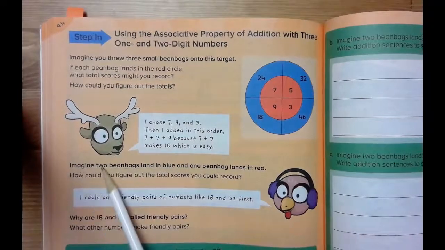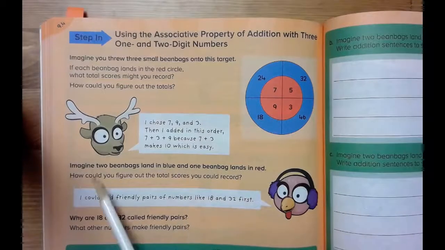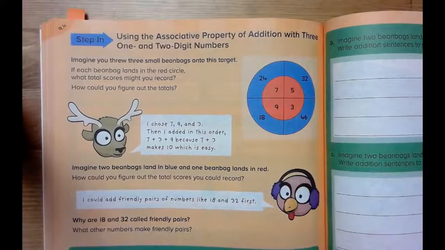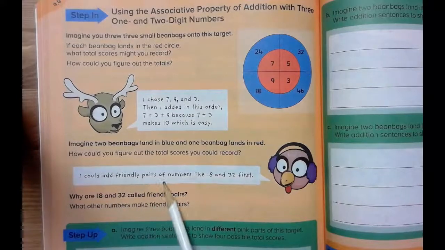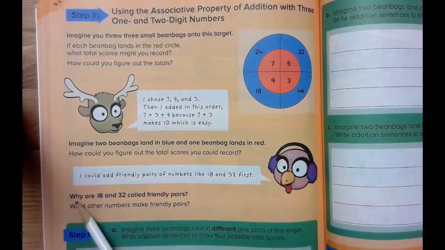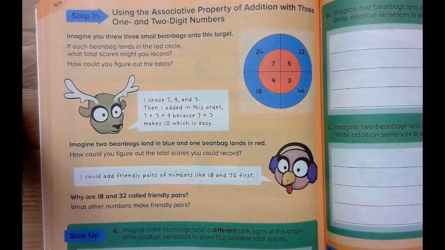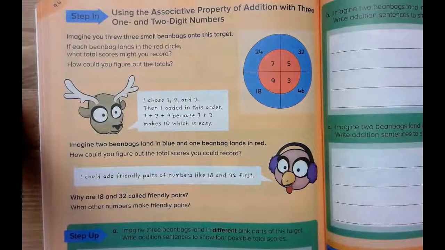Imagine 2 beanbags land in blue and 1 beanbag lands in red. How could you figure out the total scores you could record? I could add friendly pairs of numbers like 18 and 32 first. Why are 18 and 32 called friendly pairs? So let's think about that. Those are friendly pairs because I know that 8 and 2 in my ones place make a 10. So that would be easy for me to add together.